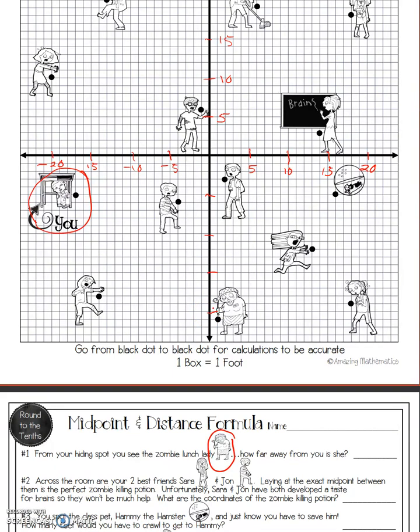So let's figure out the coordinates that you're at. If we look, this looks like it is -17, comma. Remember, you always do the x-axis first. This is your x. Your y is your vertical axis. So -17, comma, -5. So that's your coordinates. So you're going to find the distance between you at -17, -5, to the zombie lunch lady.